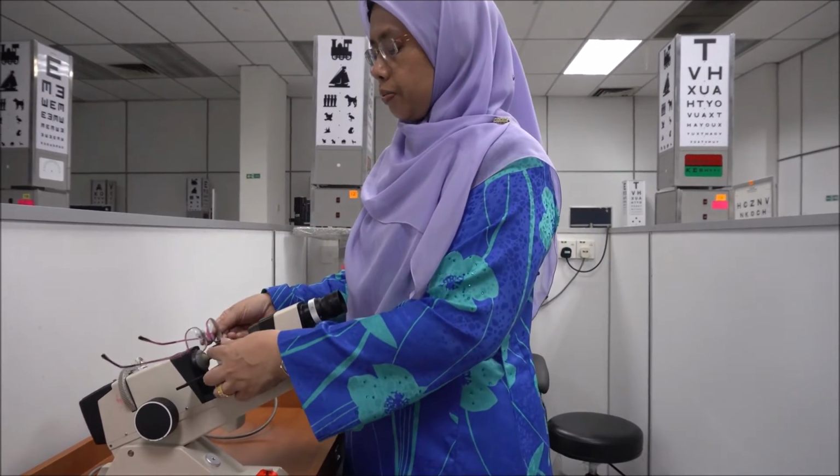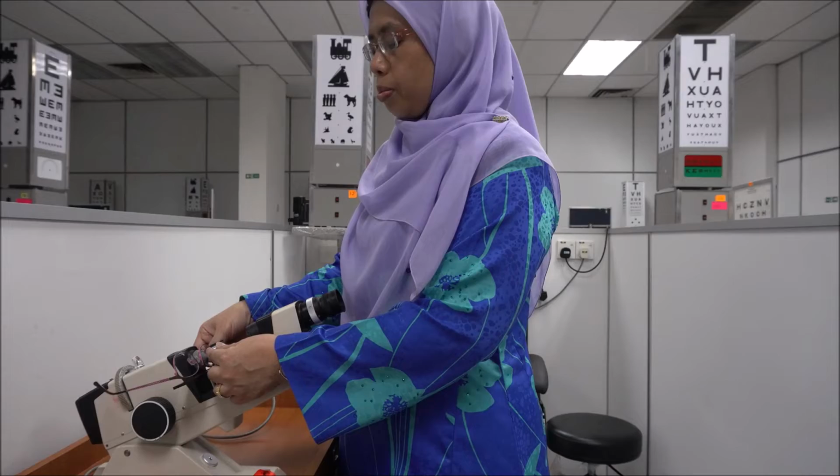To determine the association between refractive error and visual acuity, you need to know the power of your subject's spectacles. We will be using a focimeter to determine the power of the spectacles. Your lab supervisor will assist you to use this instrument.